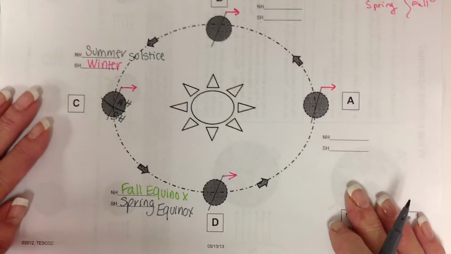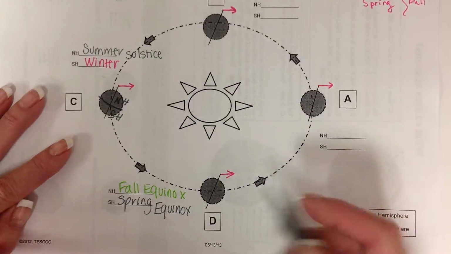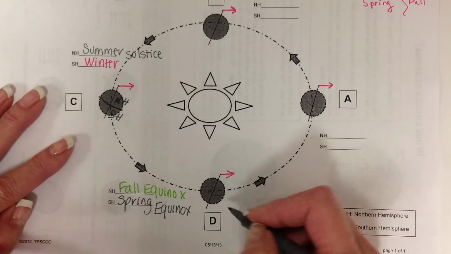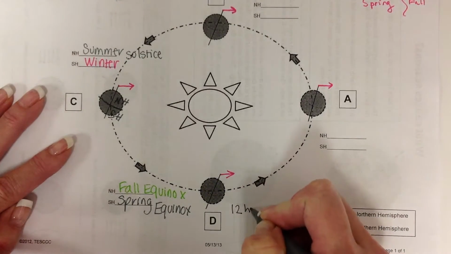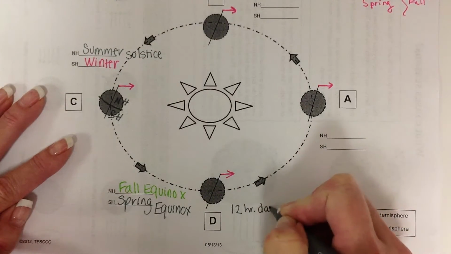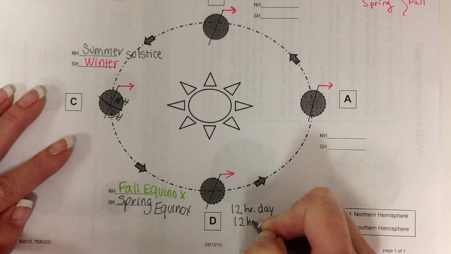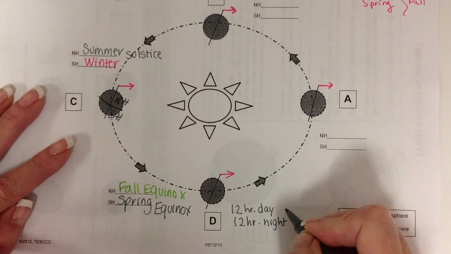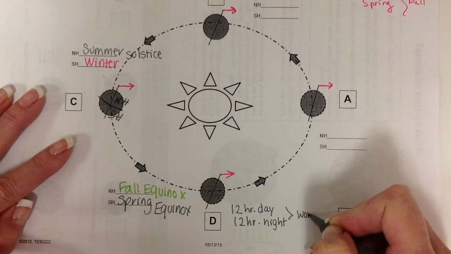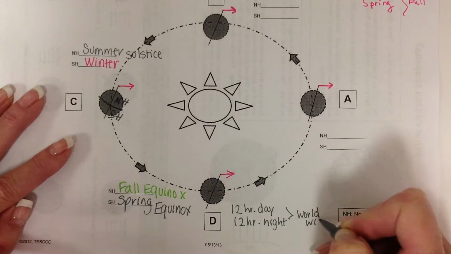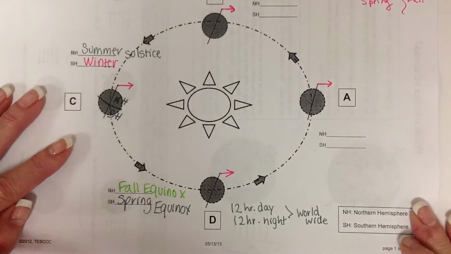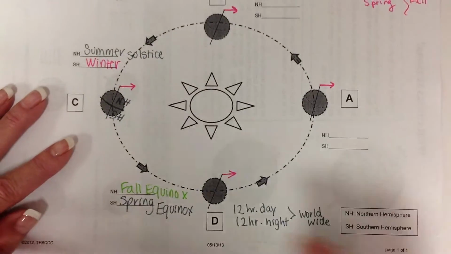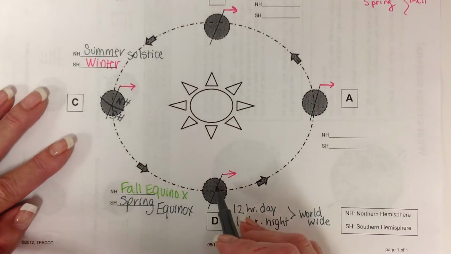By the way, it's called an equinox because on these days all over the world there are 12 hours of daylight and a 12-hour nighttime period. And this is worldwide. That's why we call them equinoxes. So we got from summer to fall.